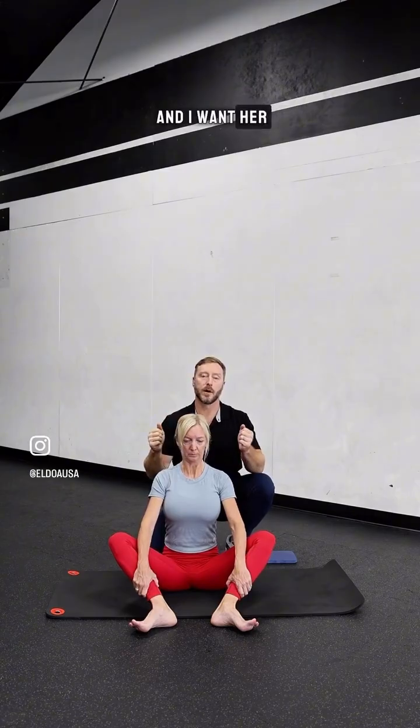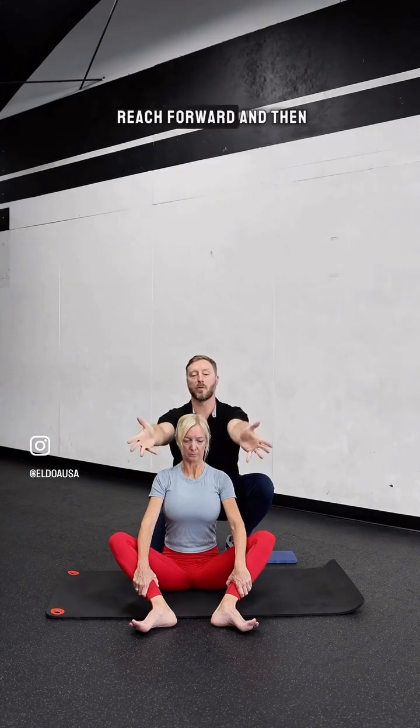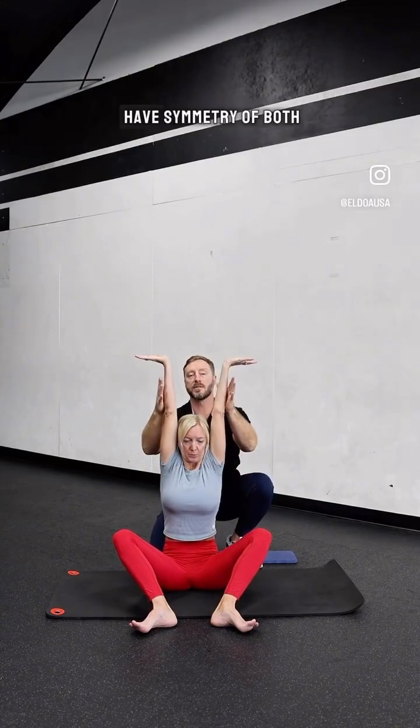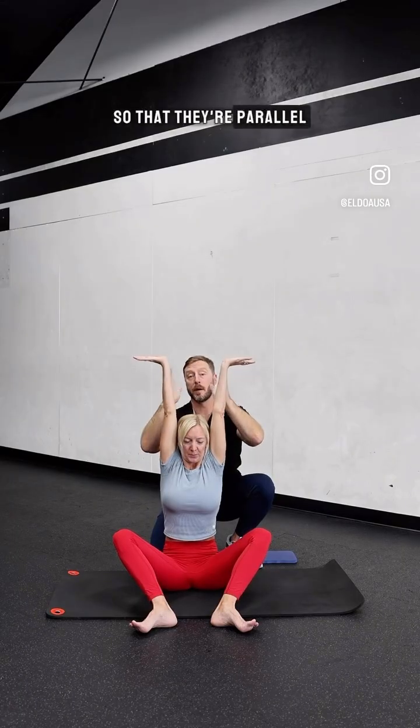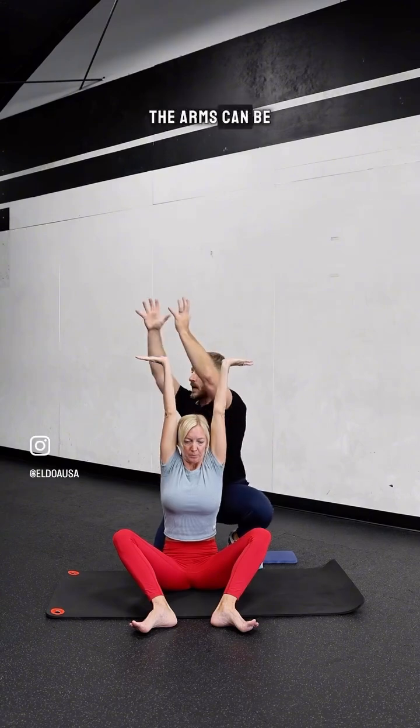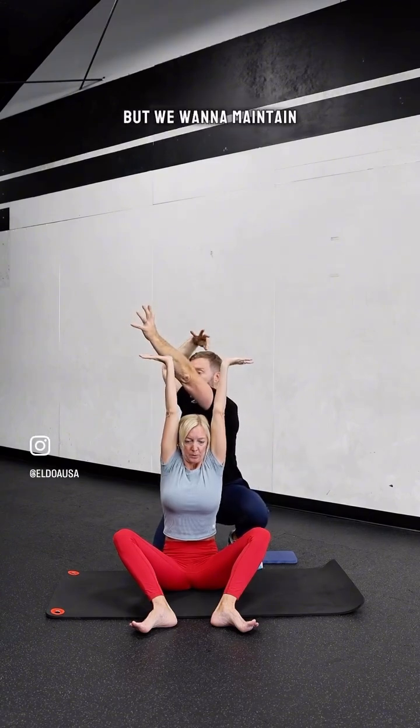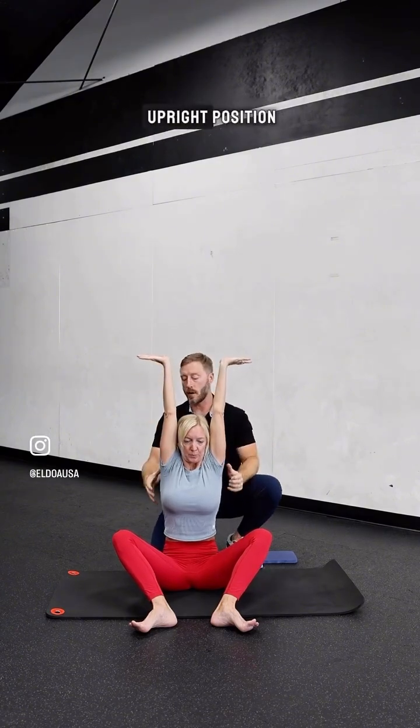And we can progress this. We can either reach forward and then go up, or we can just reach right up into the posture. So go ahead and go right up and push those arms to the ceiling. Our goal is to have symmetry of both of the arms so that they're parallel and reaching up above the body. If we have limitations in mobility for the shoulders, the arms can be a little bit forward of the body, but we want to maintain that spine in an upright position.